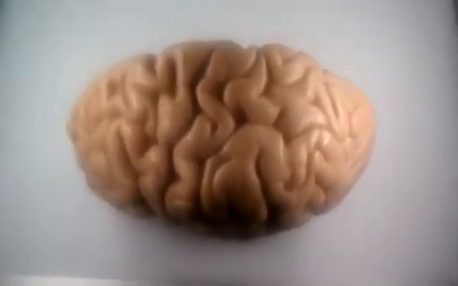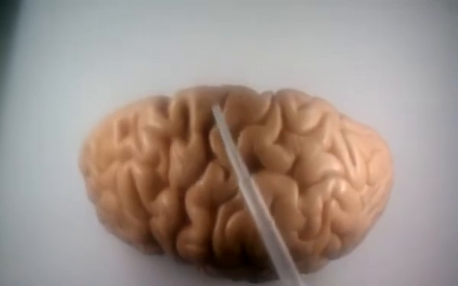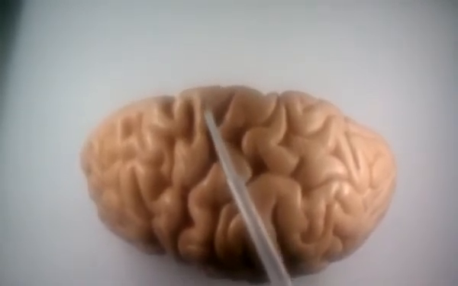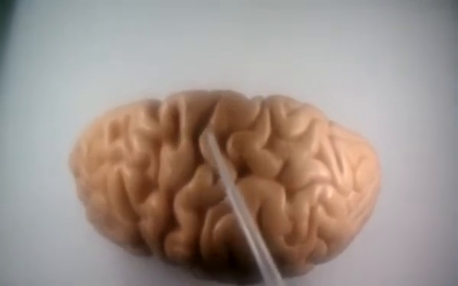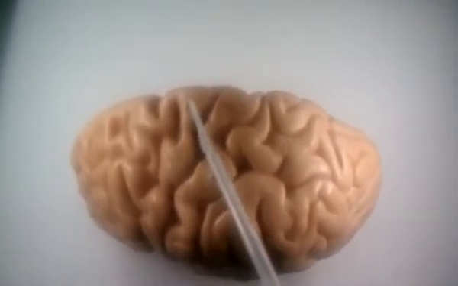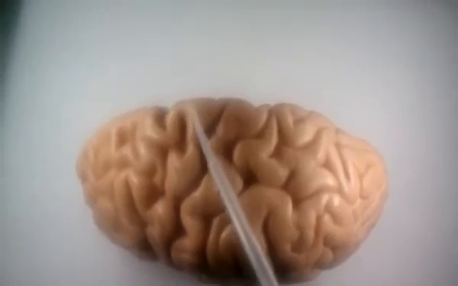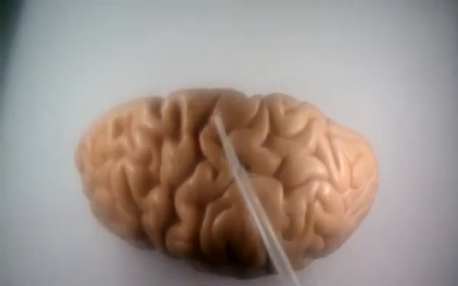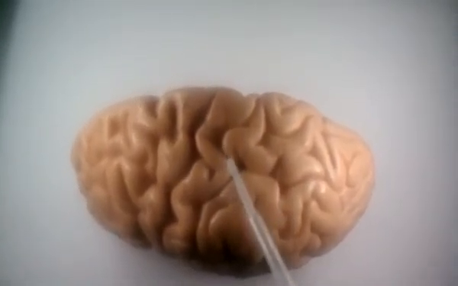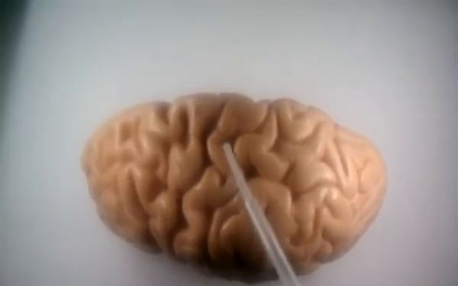Now, to add one more thing to that, we also find that there's a specific cortex located on both of these gyri. The precentral gyrus is the home for your premotor cortex, and the post-central gyrus is the home for your presensory cortex.